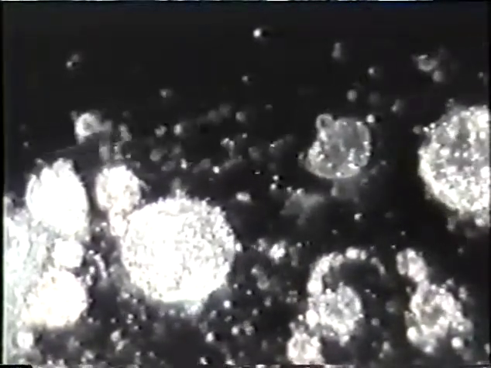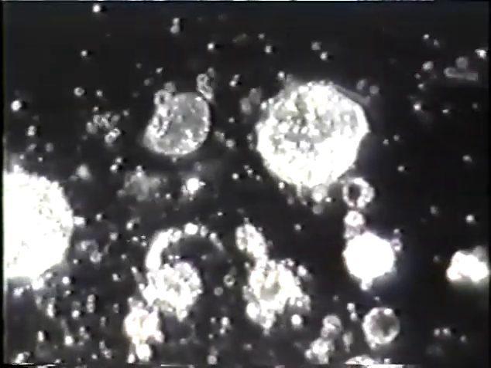Don't know what's going on here. Some of these particles just exhibit Brownian motion. Some of them seem to be actively motile on their own. This may be what Dr. Béchamp originally called a microzyma. I have no idea. Or Dr. Naissance might call a somatite or somatid.